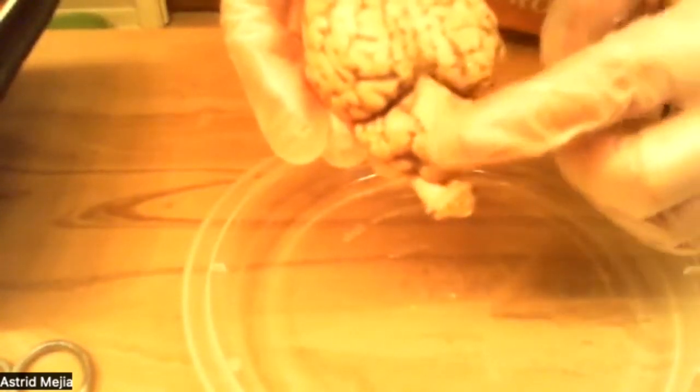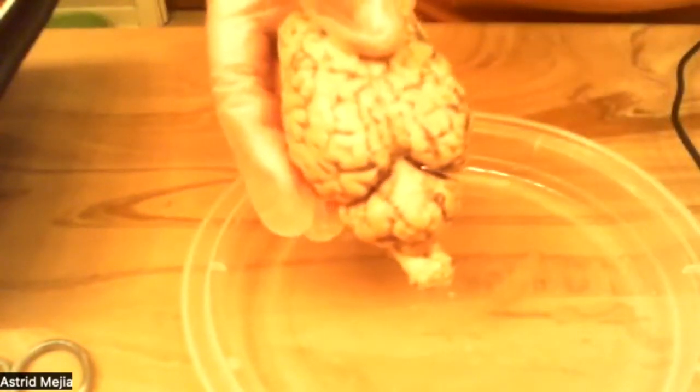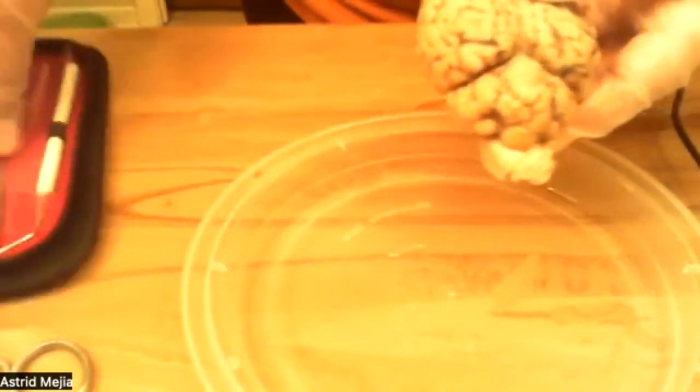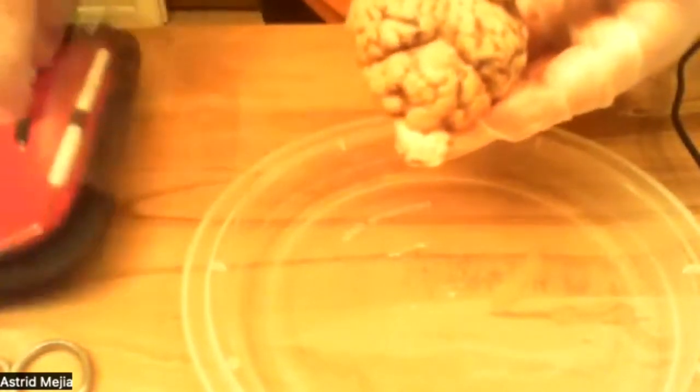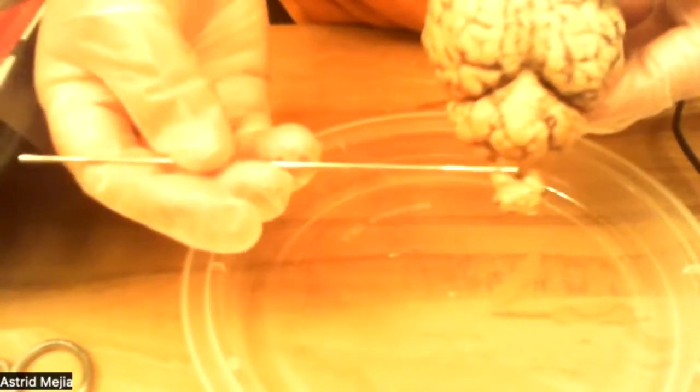So this is the cerebellum, and then this would be the medulla, which basically is where the brain and the spinal cord are going to connect, and it helps conduct the nerve signals to and from your body, and it also helps control the vital processes like your heartbeat, breathing, and blood pressure.